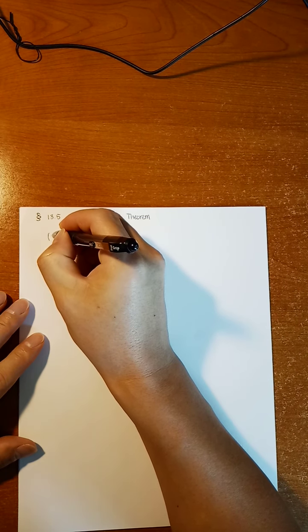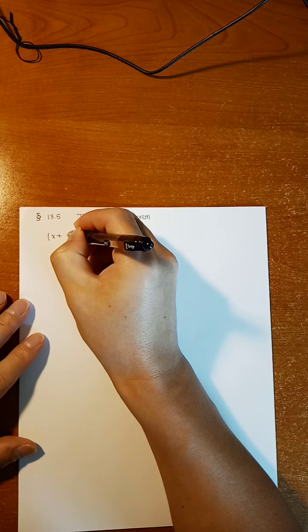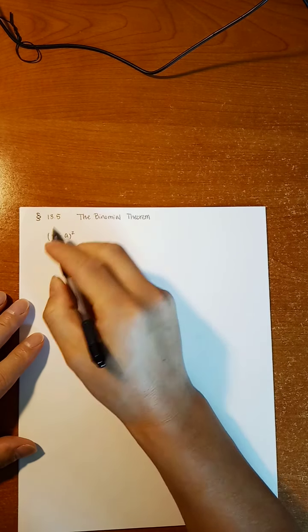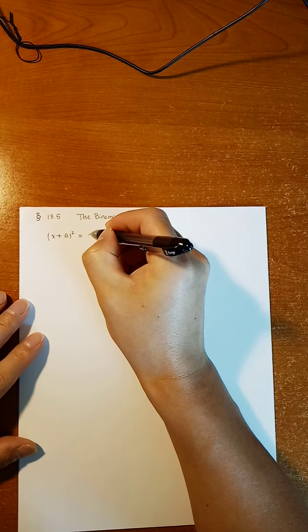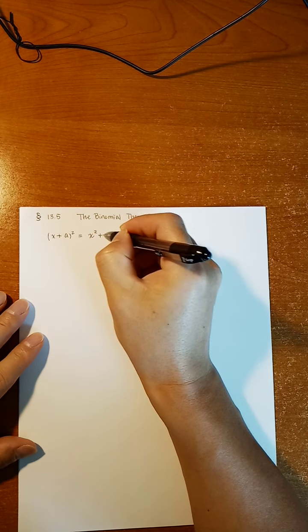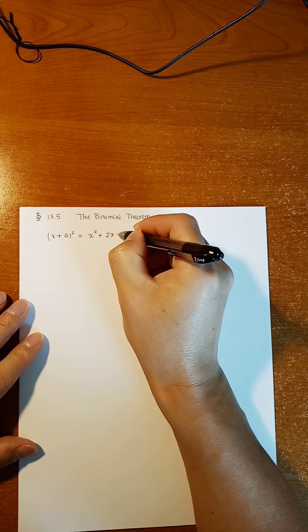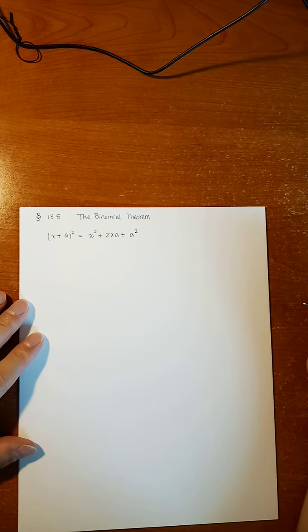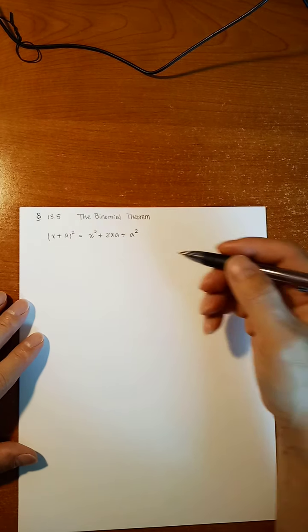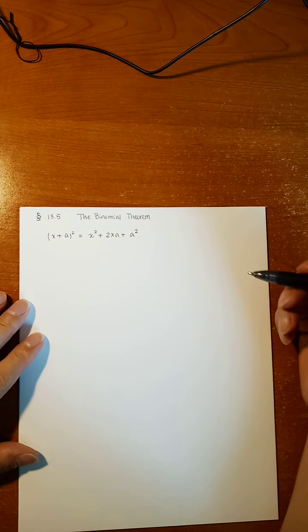We already know the so-called complete square formula. So (x plus a) squared is equal to x squared plus 2xa plus a squared. Well, this is a well-known formula. We know it from high school.